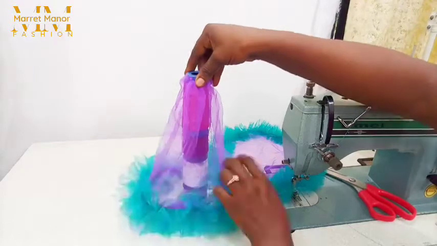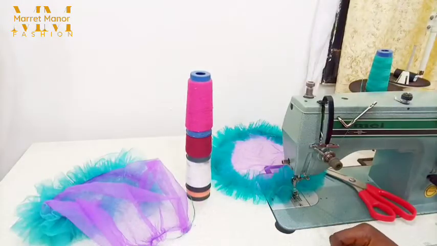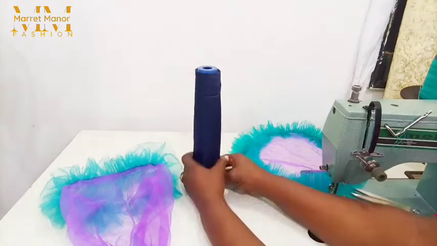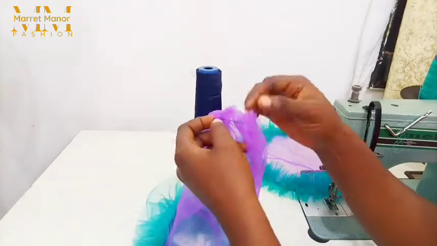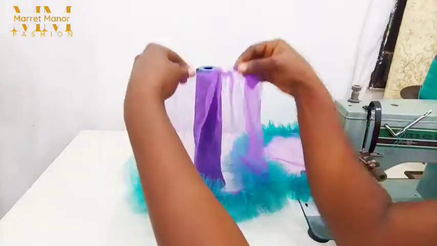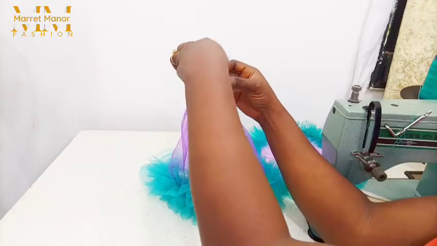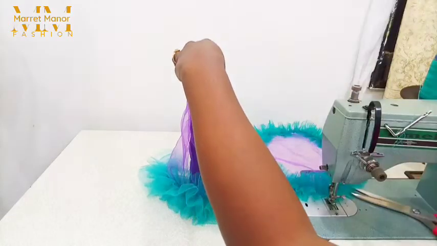So now you've sewn the base to your lining and the rest. I just tried to cover up my thread so you guys don't get distracted with the thread color and the rest. There are lots of colors there.